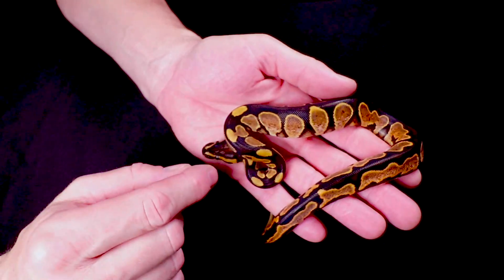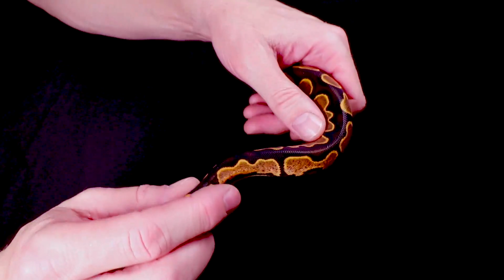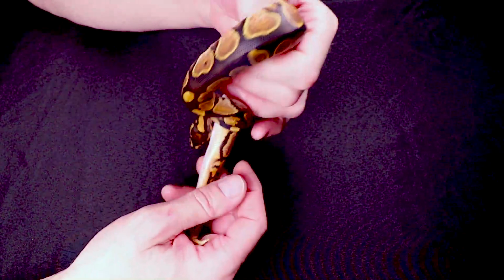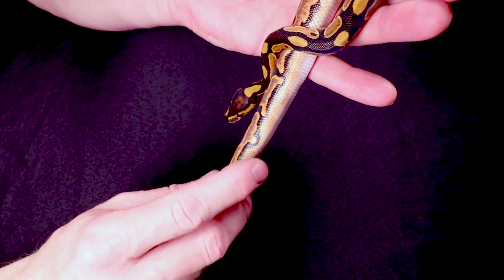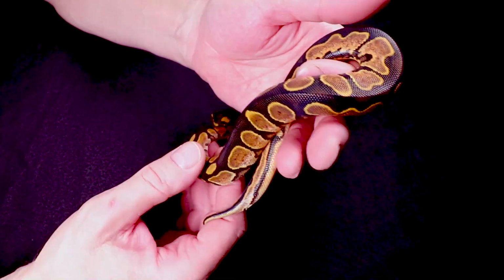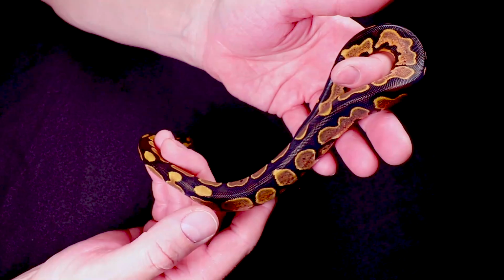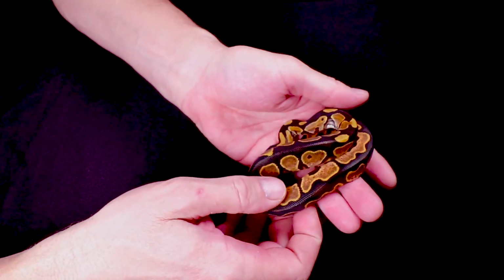If it was a blackhead, it'd have a blacker head. If it was an orange dream, usually the orange dream really reduces the pattern. The other thing about the orange dream is you usually have almost like het pied markers along the belly, although you kind of see a little bit right here, but I don't think that's orange dream in there. I think this is just another version of the Calico, which is kind of unexpected.